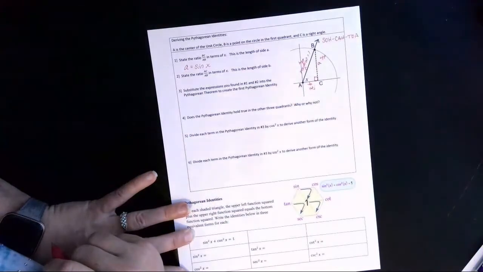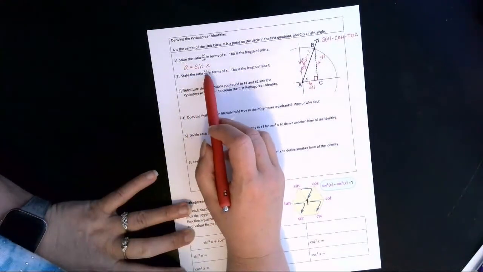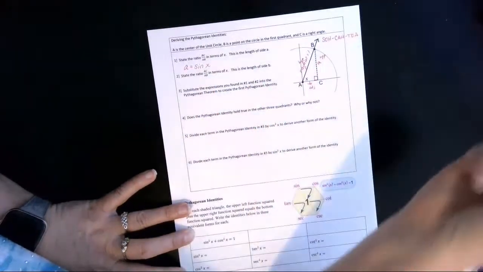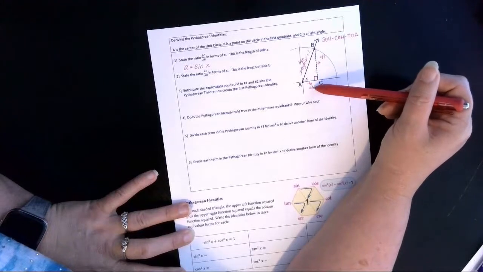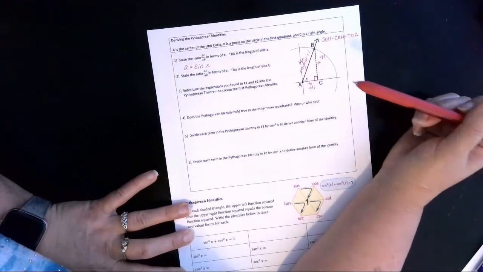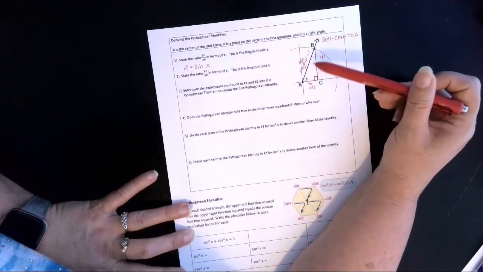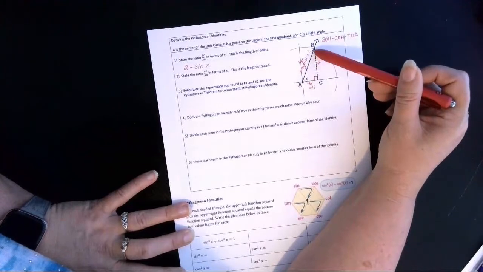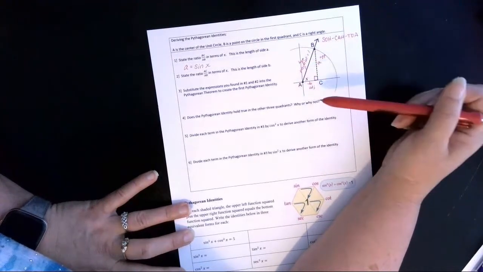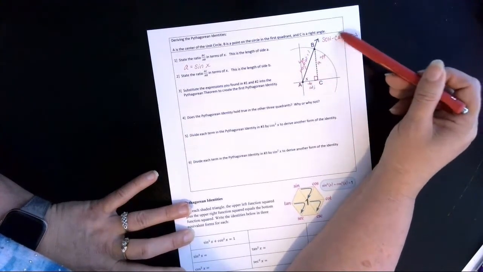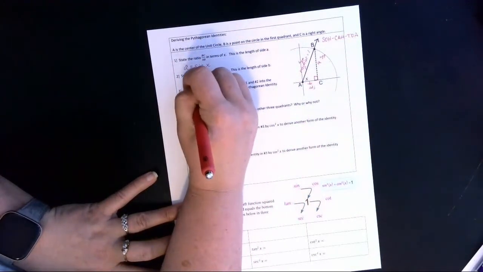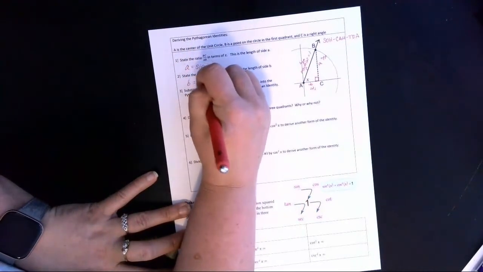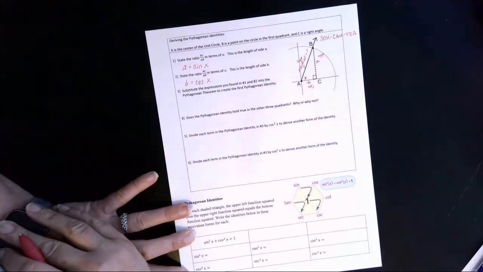of angle x. Okay, in number 2, it says to state the ratio of the length of AC over the length of side AB. So looking at our diagram, A to C, that's little b, that's the adjacent side. And then we've got A to B, that's the hypotenuse again, side C, and adjacent over hypotenuse, that's the cosine. So we know that the length of side B is the cosine of x.